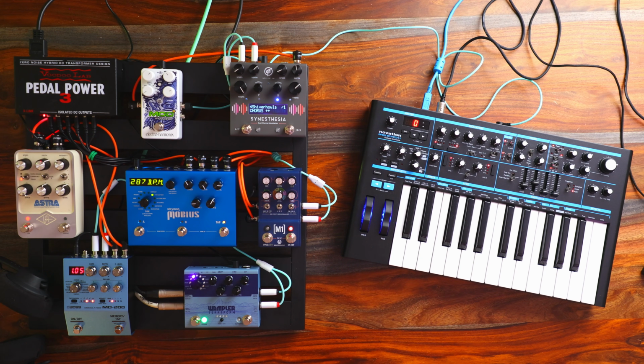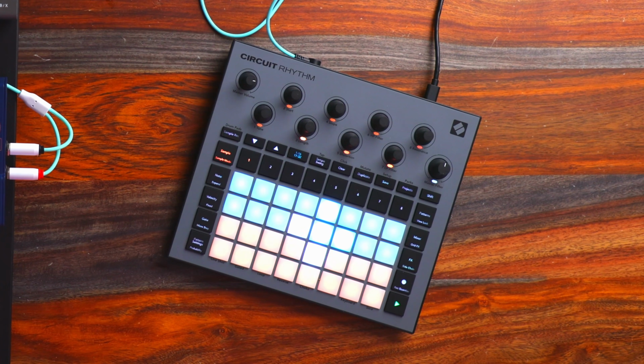We might also whip out the Circuit Rhythm, but for now, we'll see. We'll see where it goes.